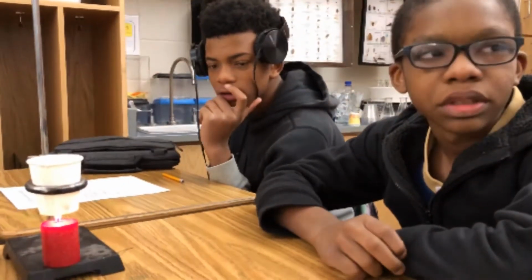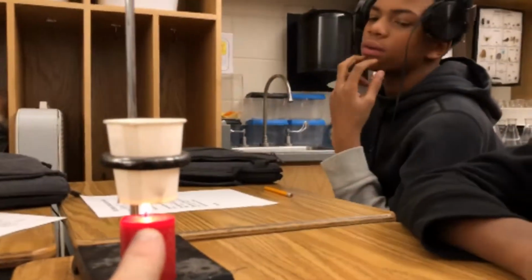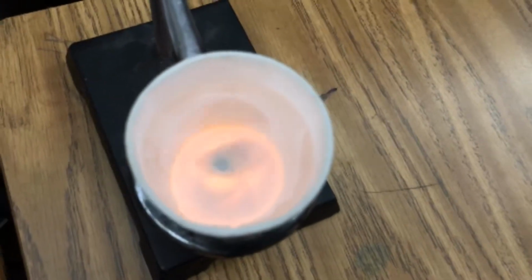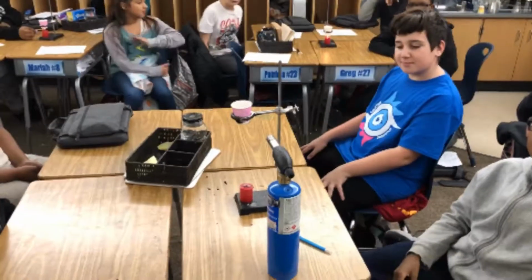So, if it moves from the cup to the water, what kind of heat transfer is that? Conduction. That's conduction. And then the candle, the flame itself, what kind of heat transfer is that? Radiation. That's radiant heat. Now I want to keep that burning and see if, after about 5 to 6 minutes, you see bubbles in the water, if you can actually boil water in a paper cup over an open flame. And we'll check back with you guys in a few minutes.